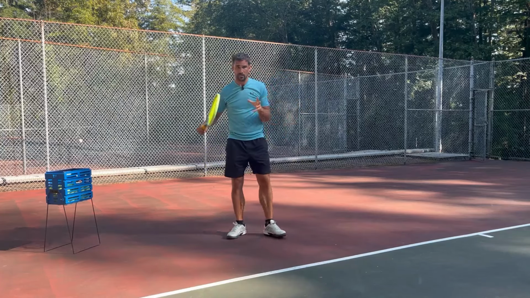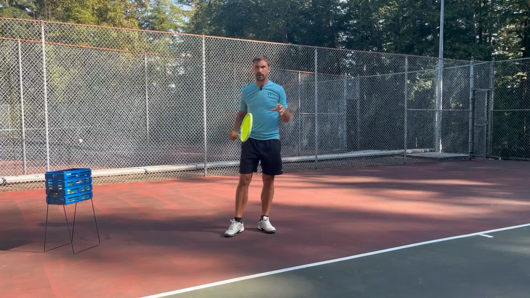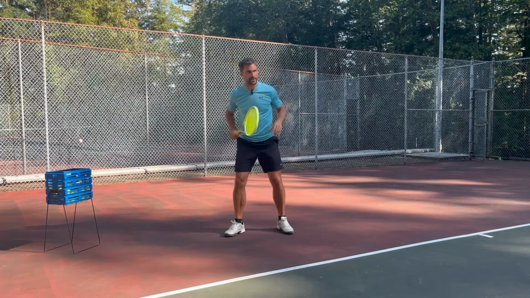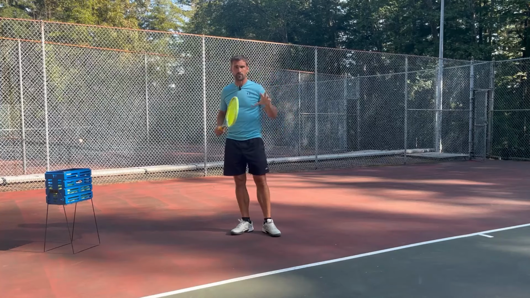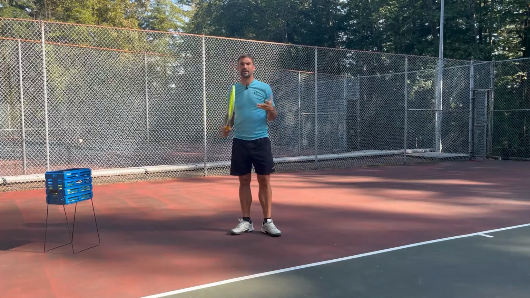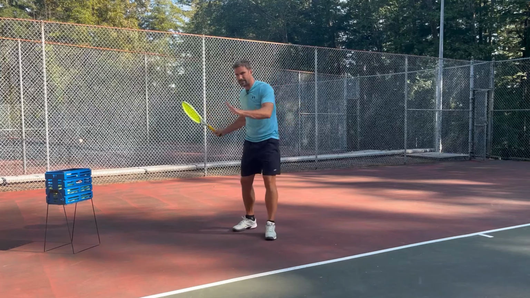So potentially you might need to really work on the quality of your preparation. So preparing early, but then really training your footwork patterns and thinking about setting up in better positions. And by doing both of those things, it's going to help you to make less unforced errors. And then the next common problem is hitting the ball late.